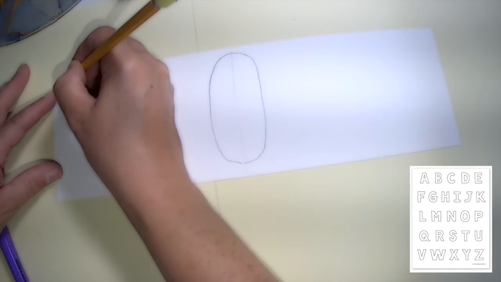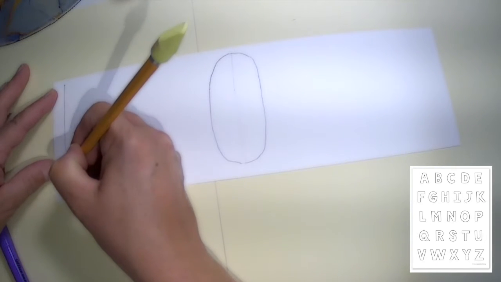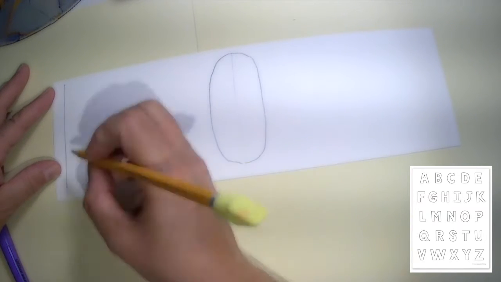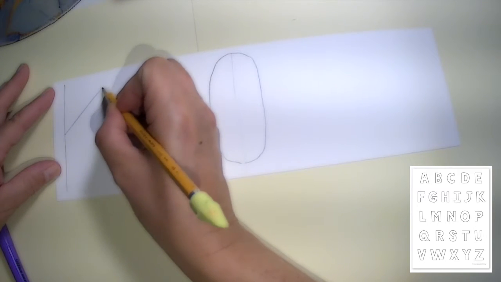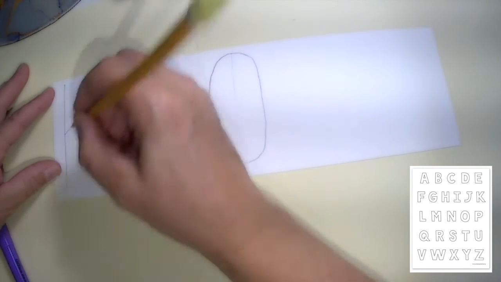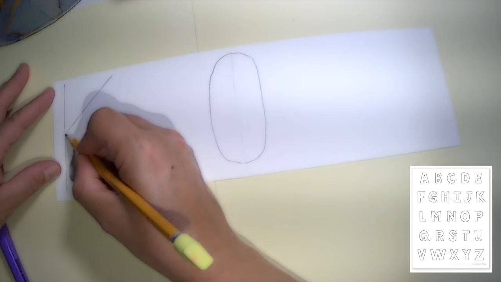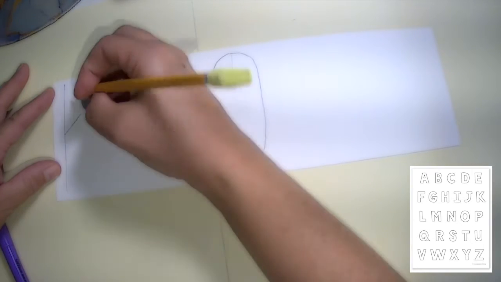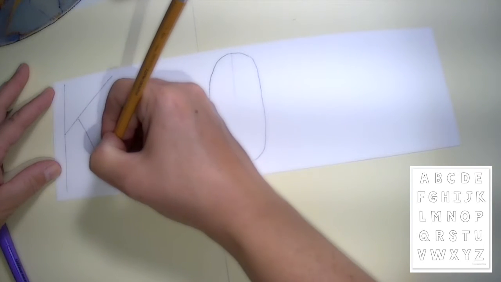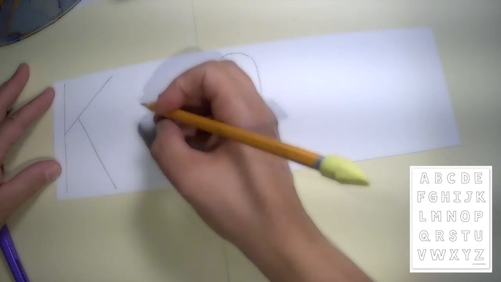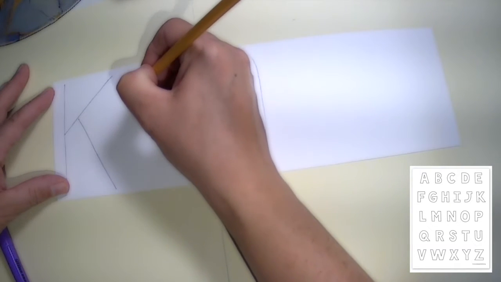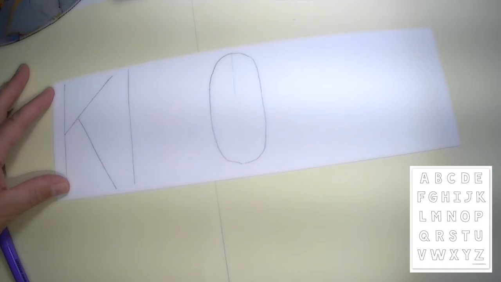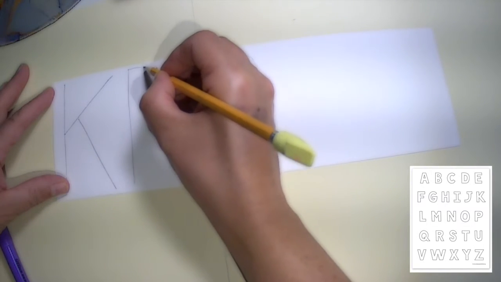I'm going to go over here, K, a line down, a diagonal line, and I'm going to move the part of the letter a little bit up so I have space for all of it. K, R, top to bottom, over.